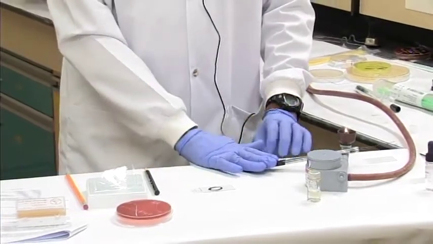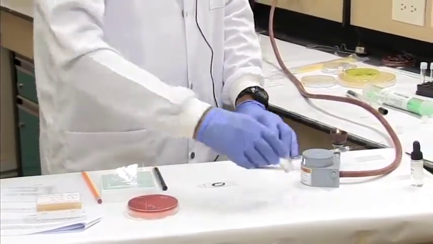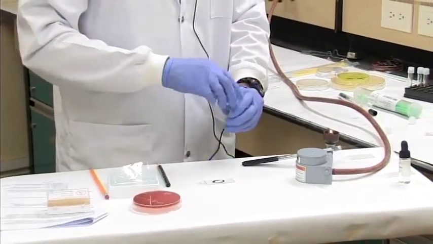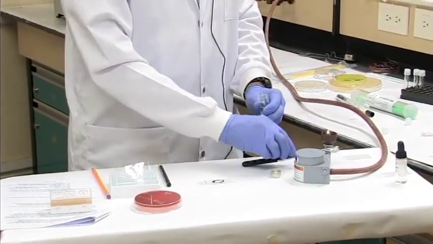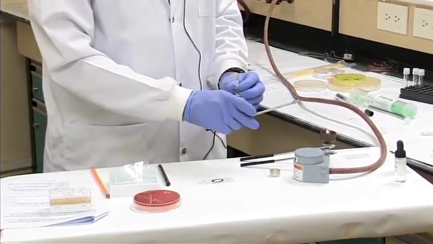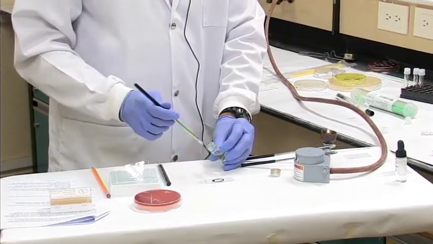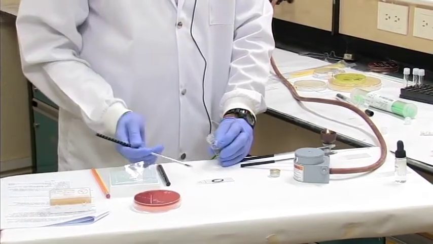So we have our loops that are flamed and cooled. We're going to add a drop of either water or saline onto our microscope slide. After 5 seconds, 10 seconds, the loops are cooled. So here we're going to take a drop of our saline and place it on our slide.